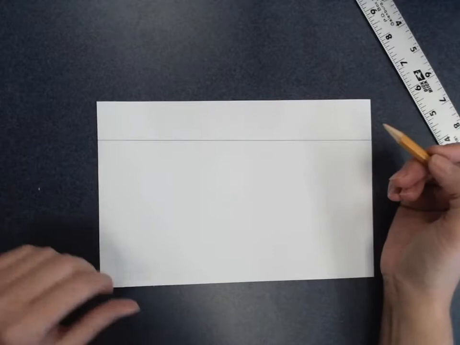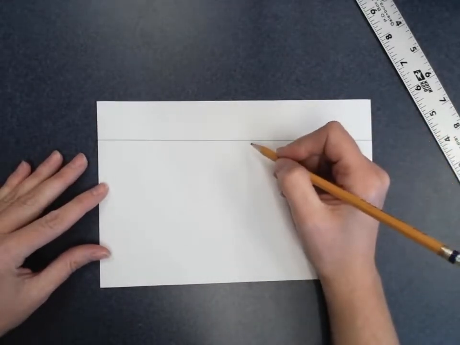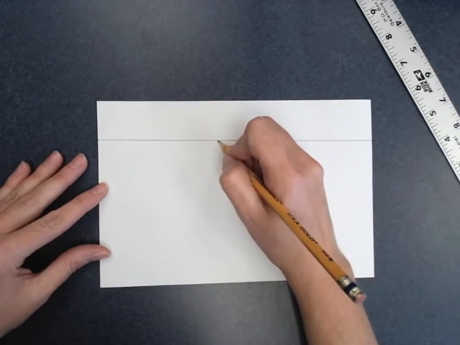The next step, we're going to put a vanishing point where all horizontal lines converge, and that vanishing point can really be anywhere on your paper. I'm going to put it here in the middle on the horizon line.